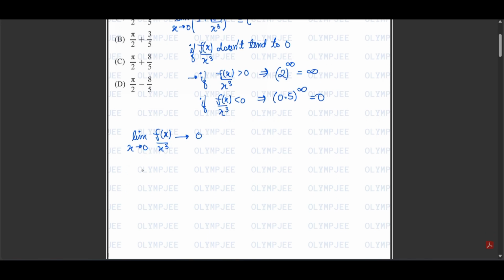So for that, f(x) must be of the form a4 multiplied by x raised to power 4 plus a5 x raised to power 5 plus a6 x raised to power 6, and so on. Because if f(x) has smaller terms than x raised to power 4, like x raised to power 3, then a3 x cube by x cube will become a3, which is a constant.